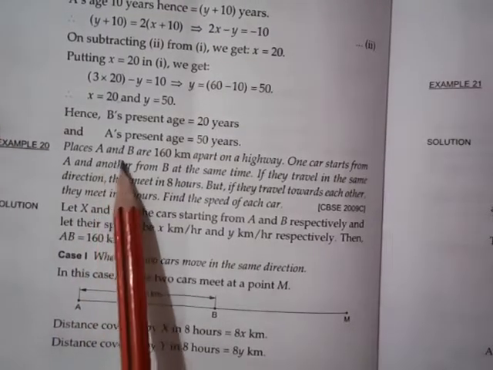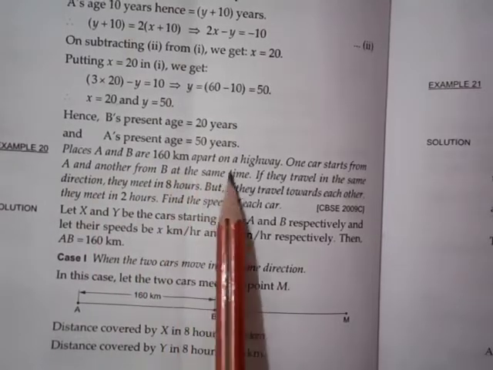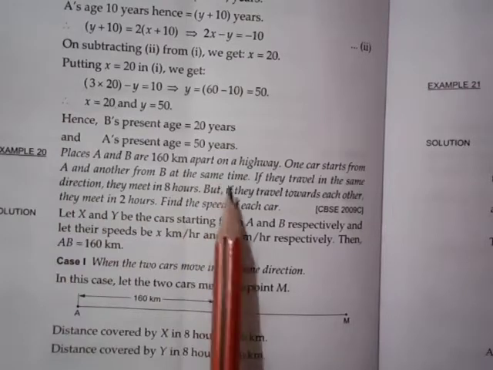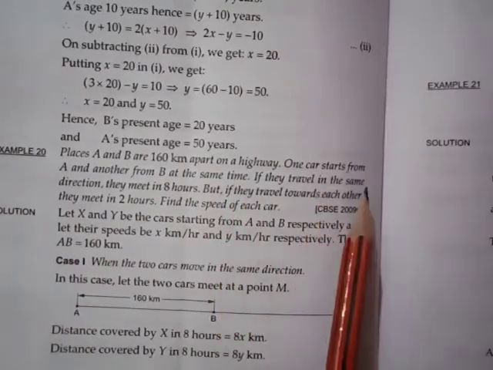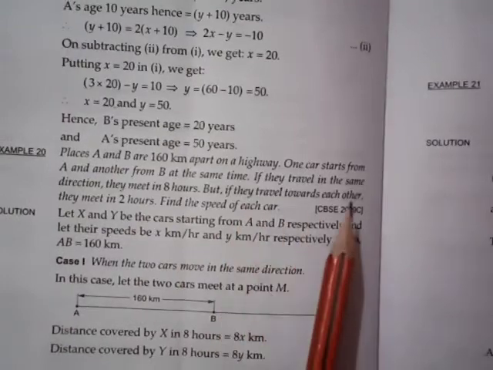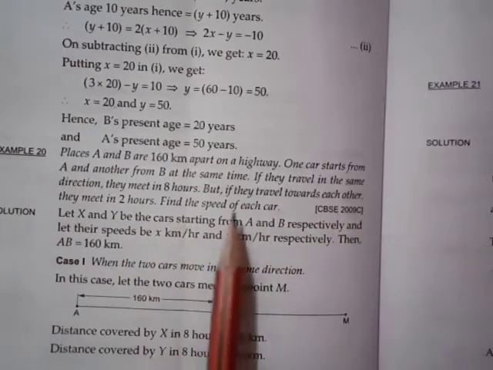A similar question: places A and B are 160 km apart on a highway. One car starts from A and another from B at the same time. If they travel in the same direction, they meet in 8 hours, but if they travel towards each other, they meet in 2 hours. Find the speeds of the cars.